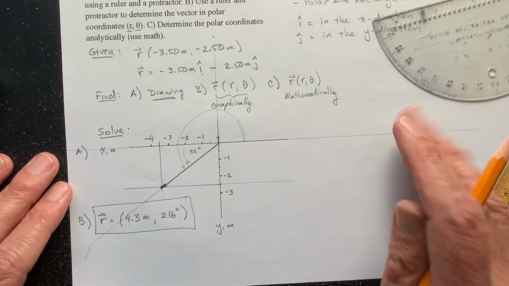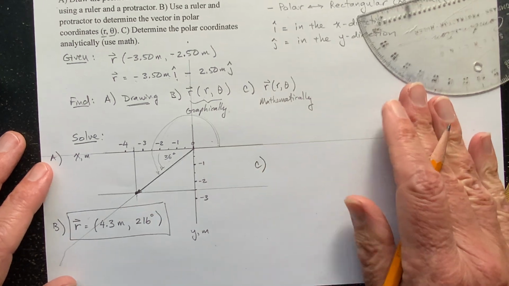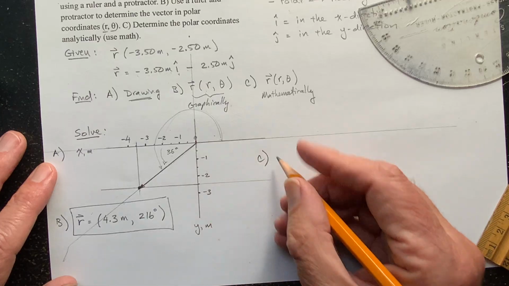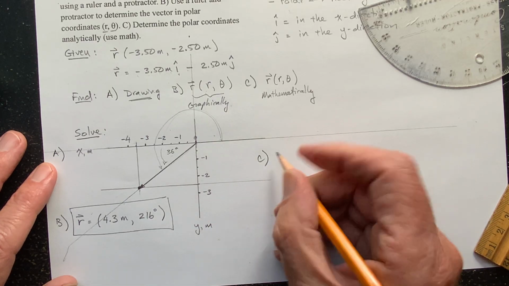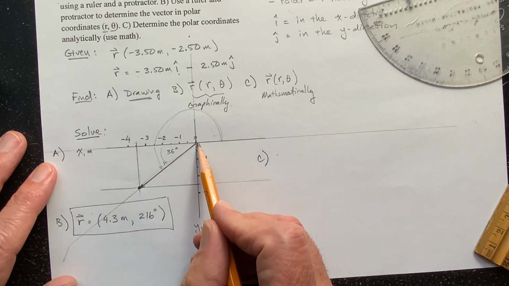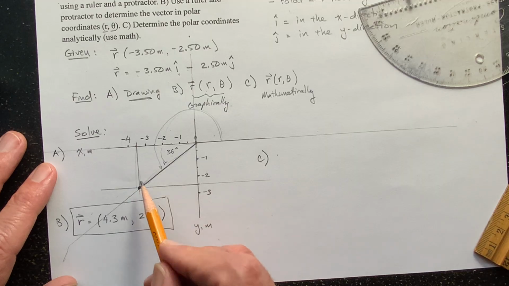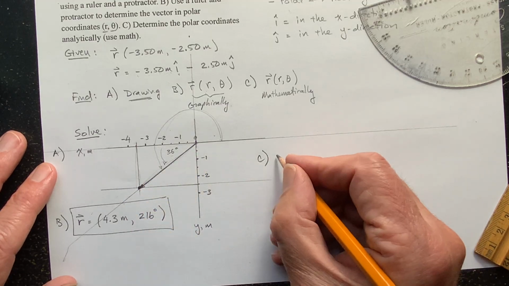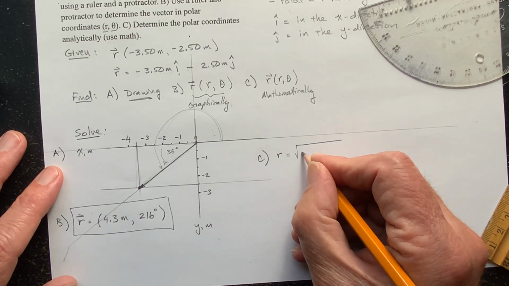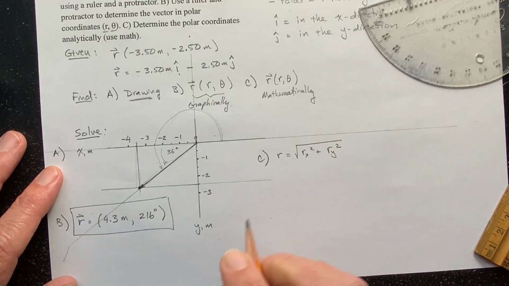Now, let's figure out what it is using math. So let's do part C over here. Well, first of all, the magnitude, we're just going to use the Pythagorean theorem, right? Notice this makes a right triangle, doesn't it? Here's the x component, here's the y component. We know what those components are. So R is equal to the square root of its x component squared plus its y component squared.